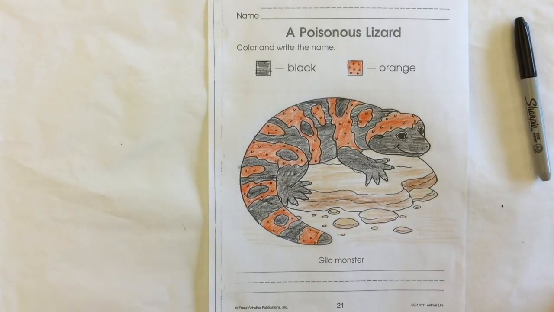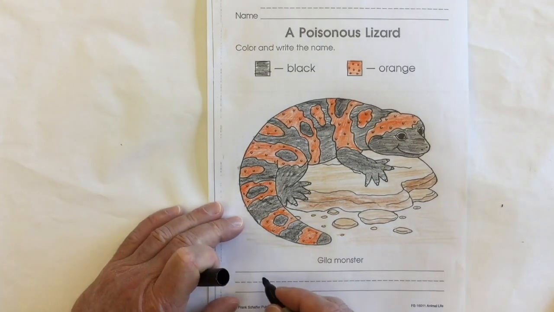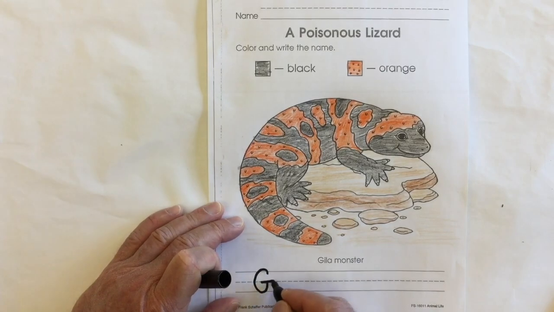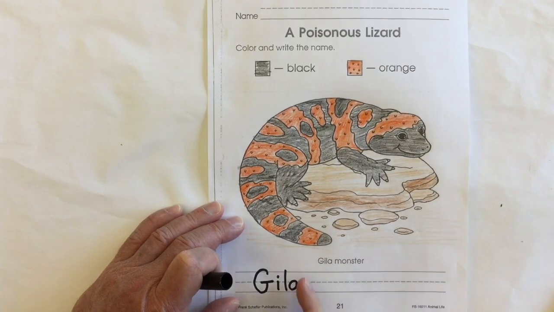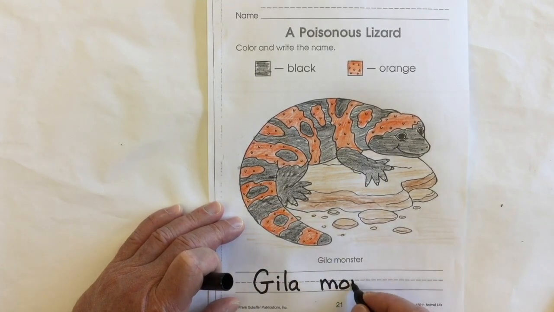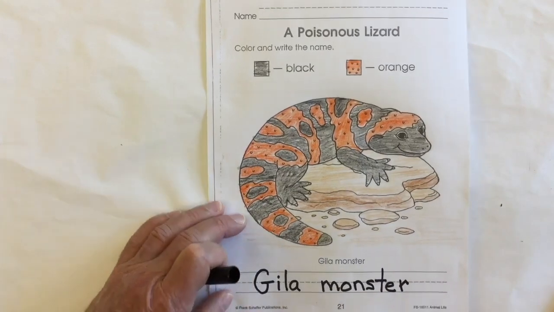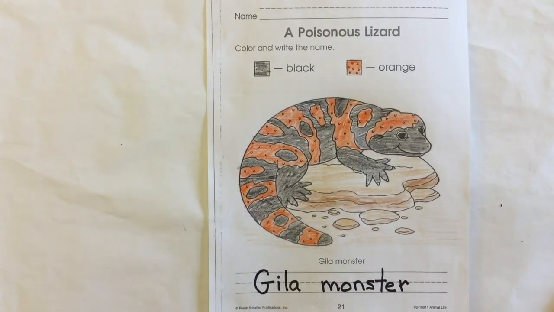Okay, and the last job to do is to write the name Gila monster. And we've got that right above the line here, so we can just copy that in. Big capital G, I-L-A, little finger space, monster, M-O-N-S-T-E-R. And that's the Gila monster, poisonous lizard, with its beautiful colors of black and orange.